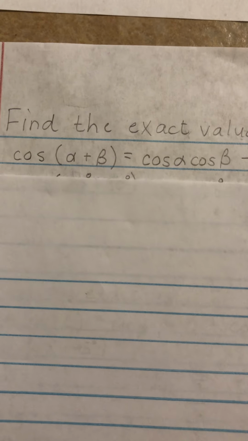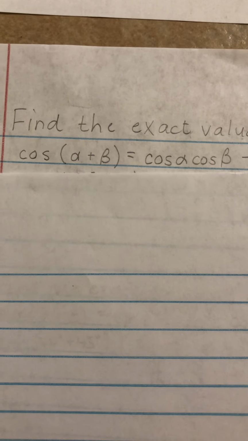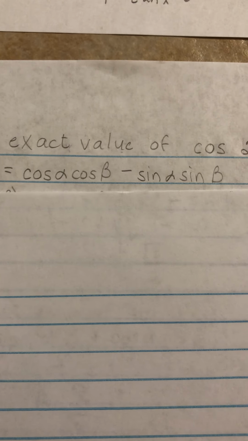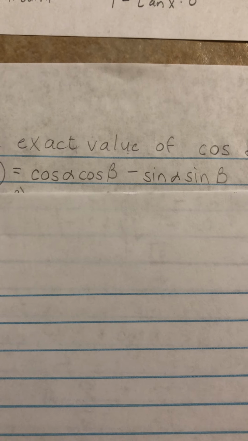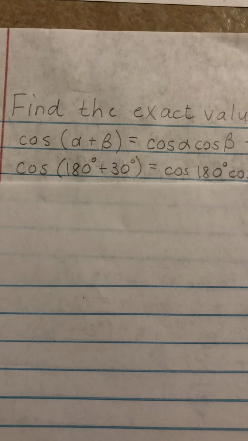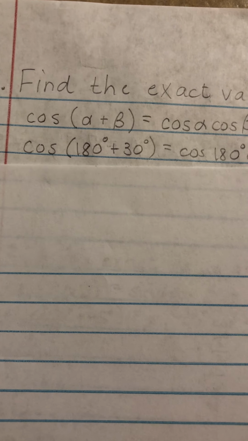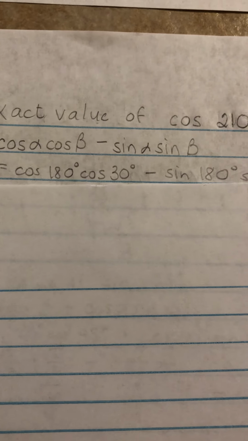The cosine of 210 degrees. So we had a formula from lesson 5.2 that the cosine of alpha plus beta is equal to cosine alpha, cosine beta minus sine alpha, sine beta. So what we have to do is rewrite 210 degrees as the sum of two angles that we can find the cosine of without using our calculator. So I used 180 degrees and 30 degrees. So I plug in alpha is 180 and beta is 30.